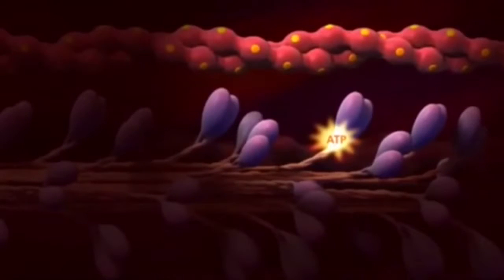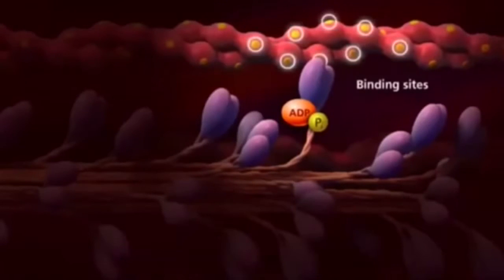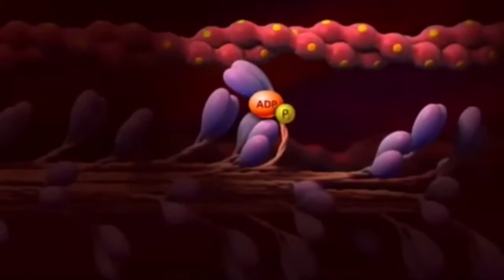So what this requires is called ATP, which is where we get our energy. And this ATP is hydrolyzed into ADP and organic phosphate. This then triggers the myosin to connect onto the actin at the binding sites. And then what we get is this power stroke, which is where the myosin pulls the actin, which shortens the entire sarcomere unit, shortening muscle fibers overall.